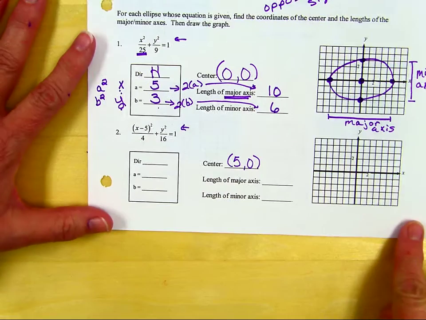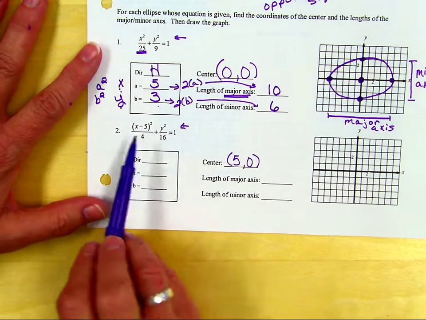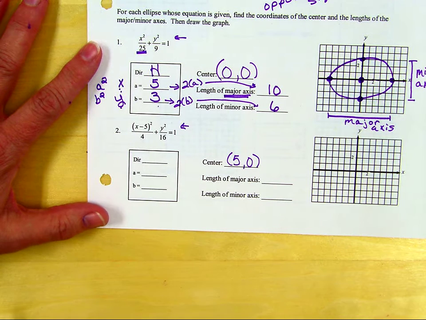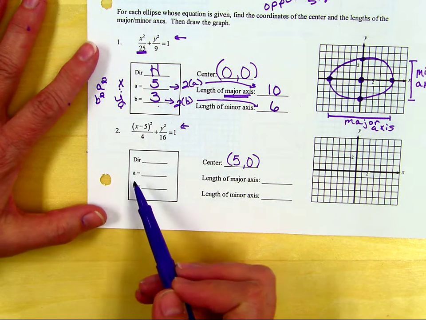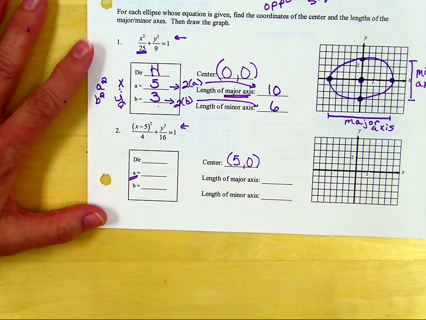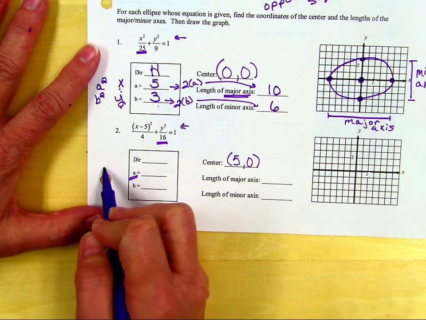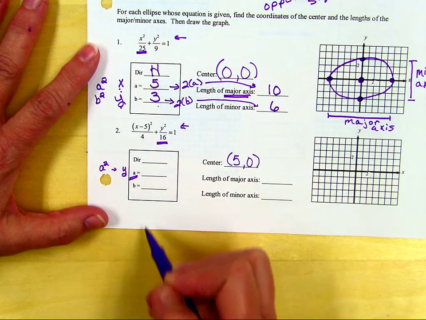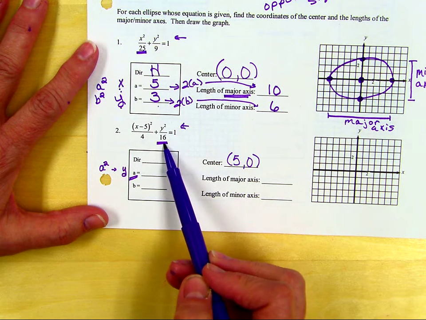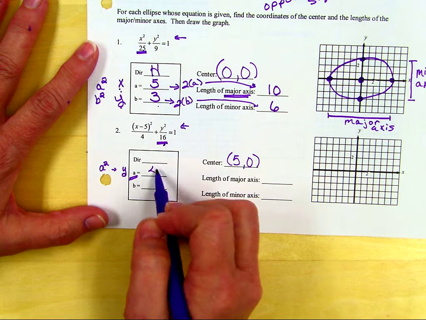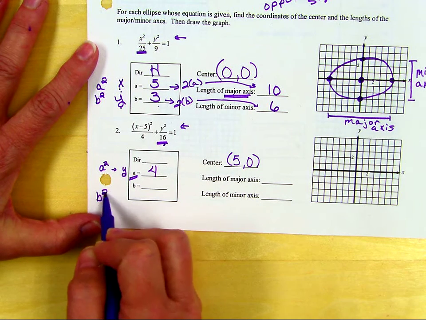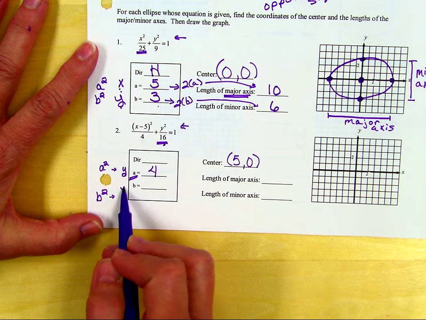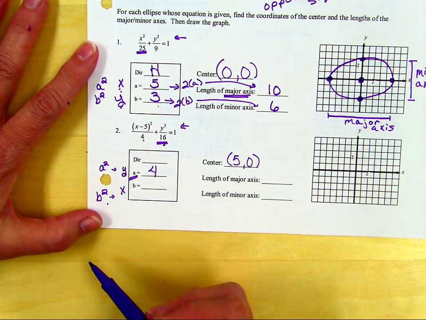All right, let's look at number 2. We pulled our center out of the top of the equation, opposite sign, positive 5, 0. A is always our biggest value. So 16 is our A squared. And the A squared is under the Y. If A squared is 16, A is 4. B squared is the other value. It's under the X. B squared is 4. That means B is 2.